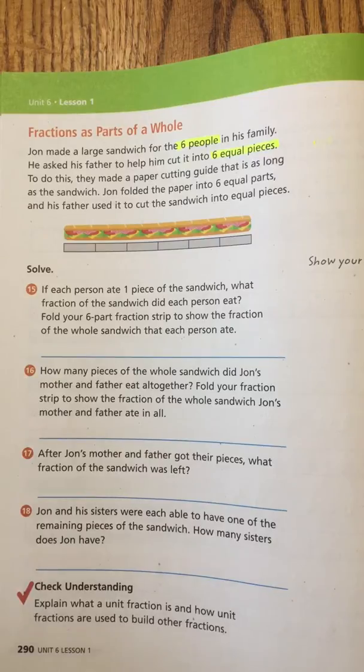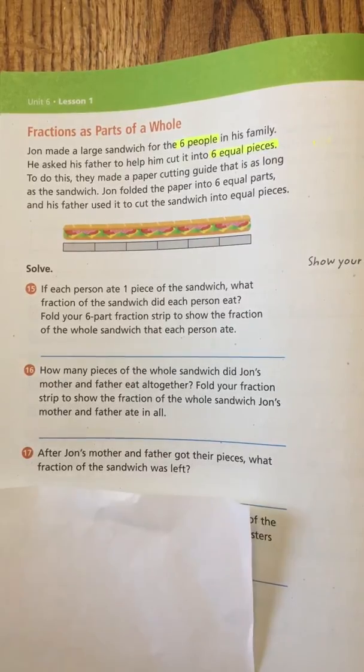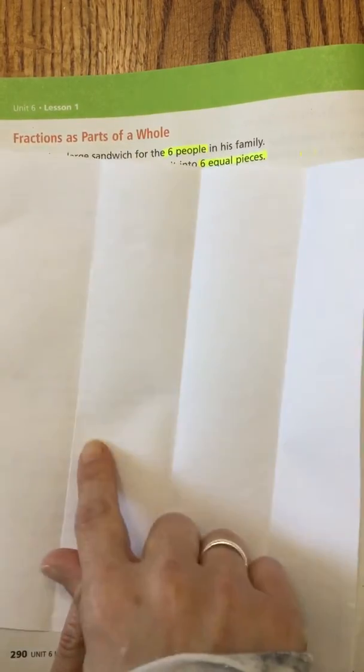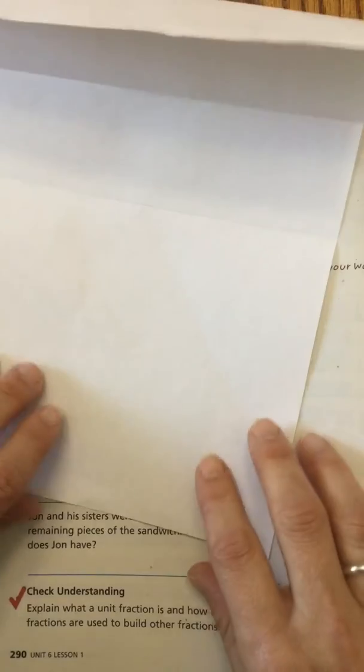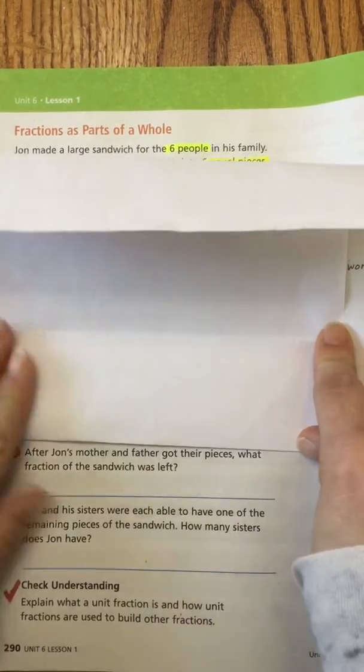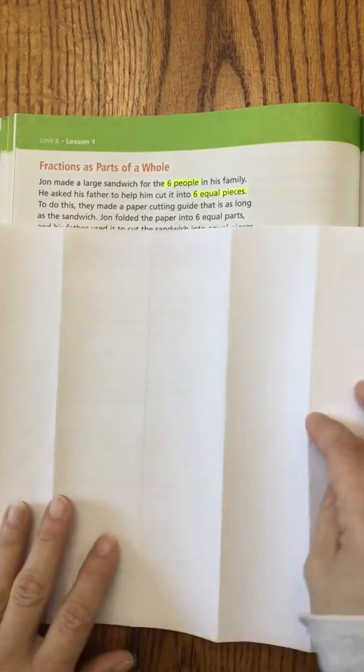Hang on, I'm trying to figure it out. So what I did is here is my half, and I folded it and folded it again. Now I have 1, 2, 3, and I have to do the same thing on this side. Just roll it and fold it. So now I have, let me zoom it up some more, 6 equal parts, all right?